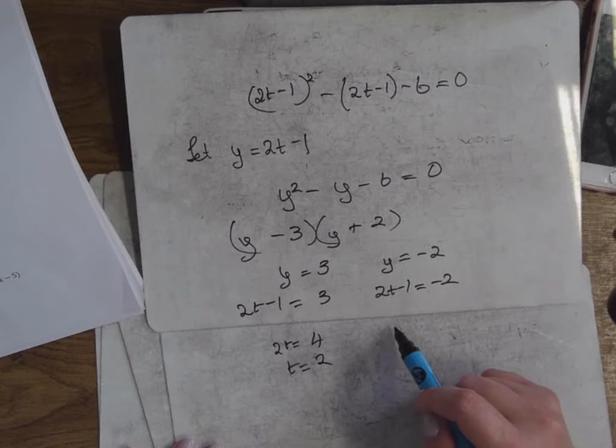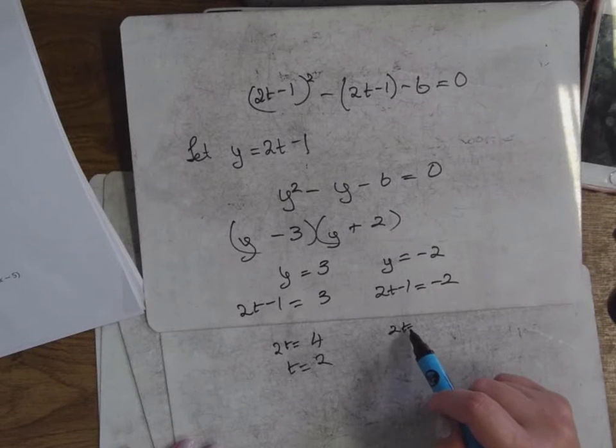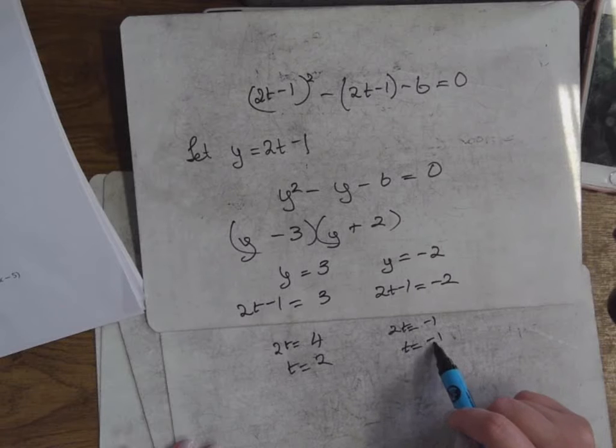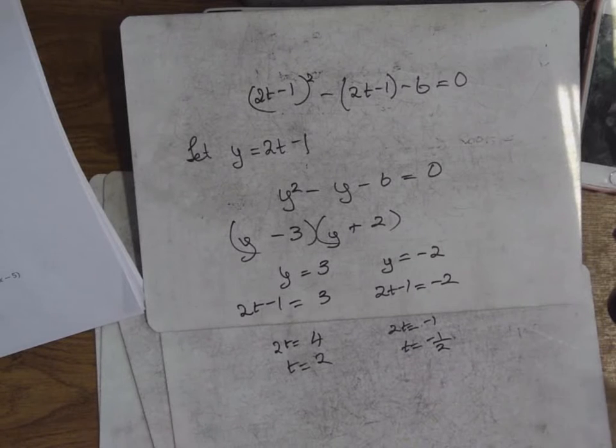And here we end up with 2t equals minus 1, so t is equal to minus 1 over 2. Is that okay? So I used the substitution method, but as I say, it's not too hard to multiply that out, tidy it up, make it quadratic and factorize. Questions? Nope. Right, that was number 3.